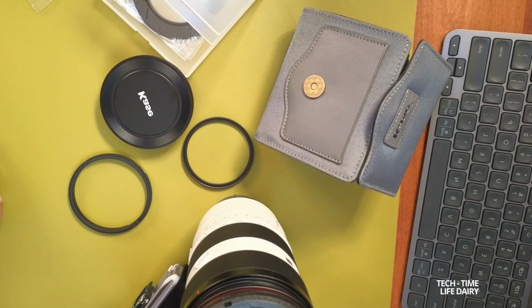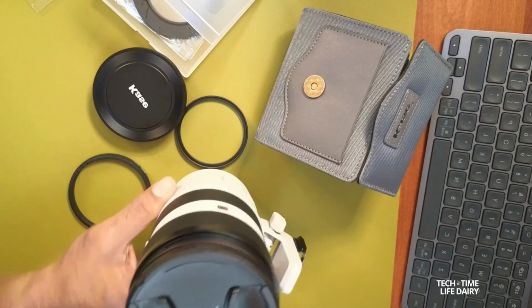So yeah, that basically concludes the showcasing of the Kase stuff. That was my experience with the Kase Revolution magnetic filter set. But there are many other great magnetic filter systems out there. The one thing that caught my eye was the Nisi JetMag Pro, which is unique in terms of magnetic adapter sets in the current market. The best part of it is it's magnetic, plus there's a twist lock.